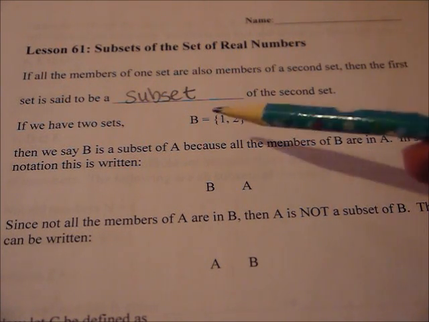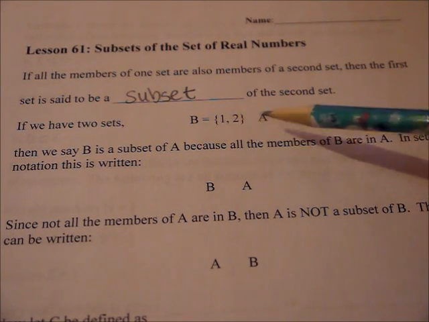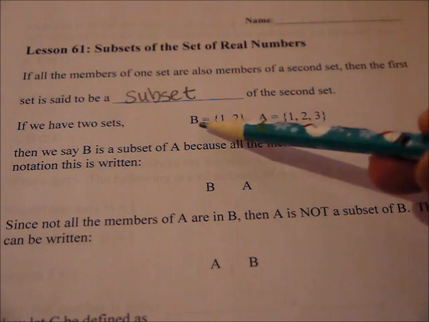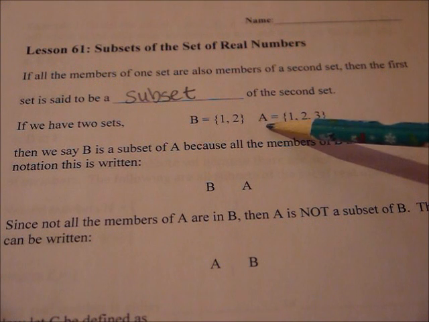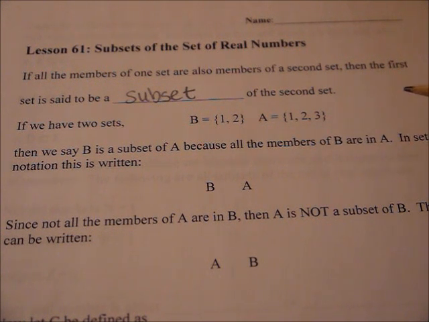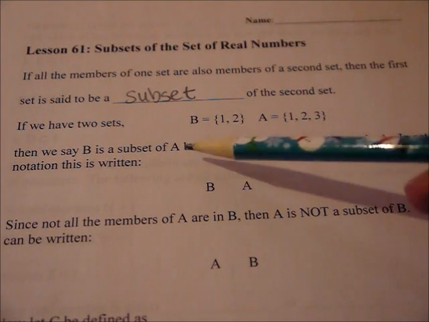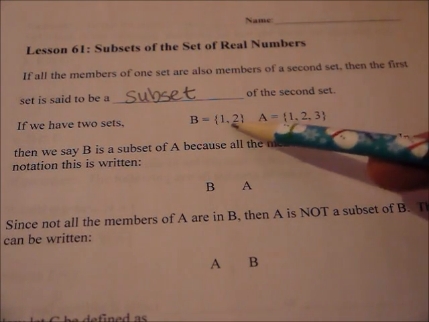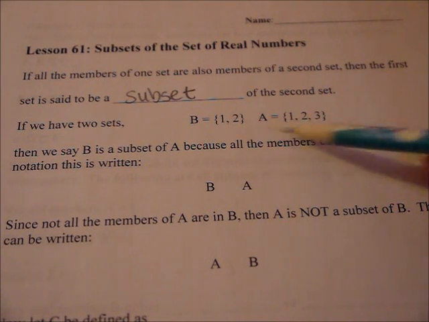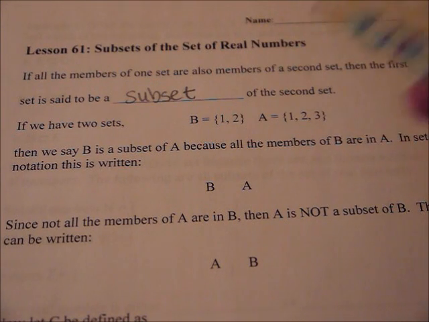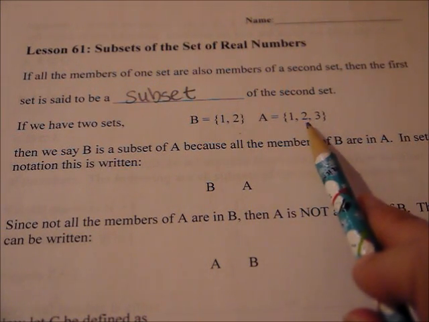Let's say we have two sets. Let's say we have set B and set A, okay? In B, we have the members 1 and 2, and in A, we have the members 1, 2, and 3, okay? Now, we say B is a subset of A because everything that B has happens to also be in A, but not vice versa. So B is a subset of A, meaning all the members of B are in A.